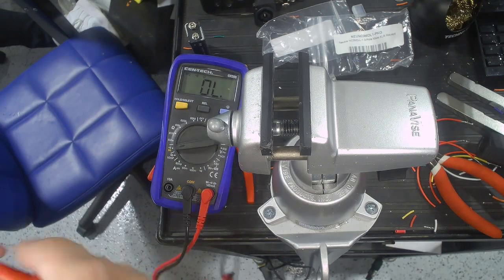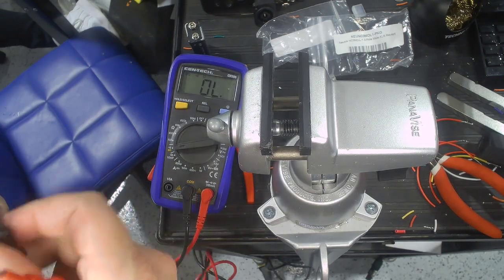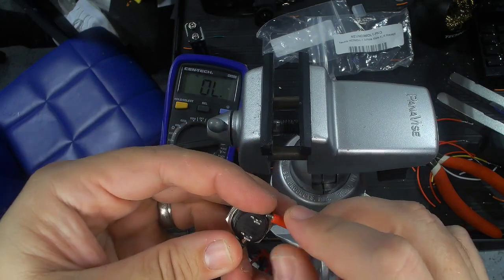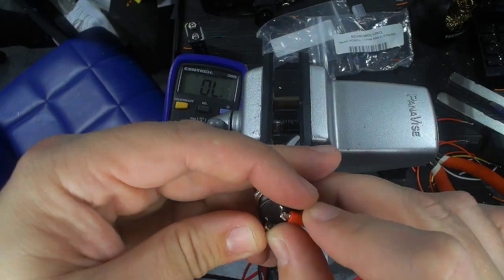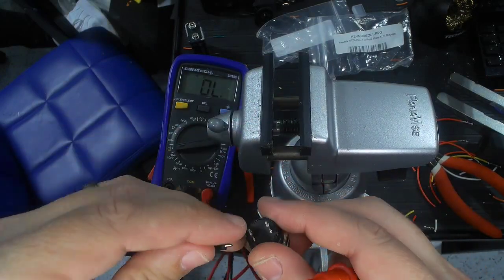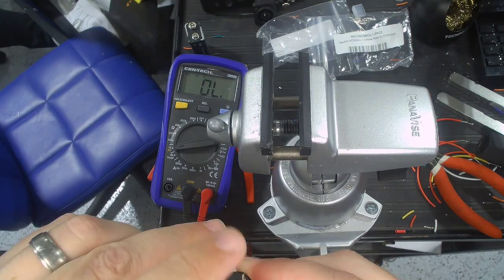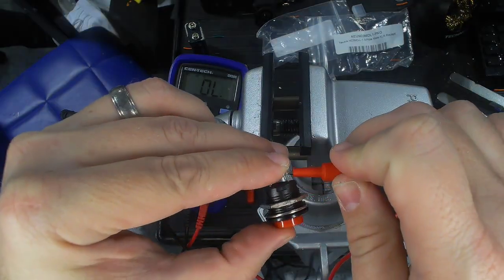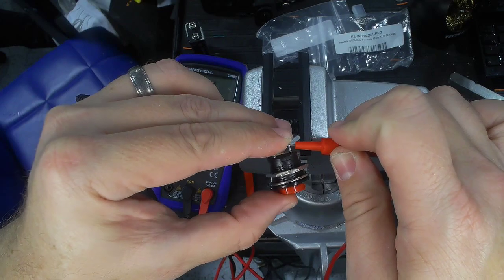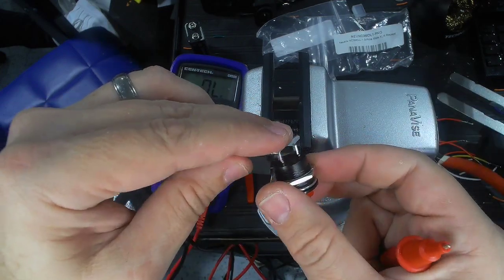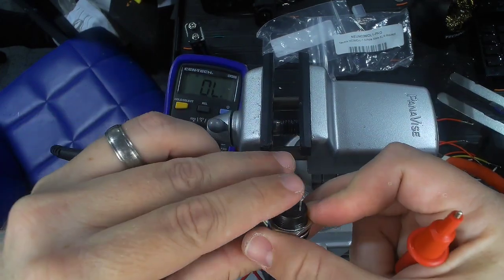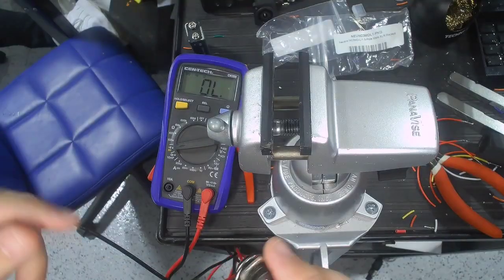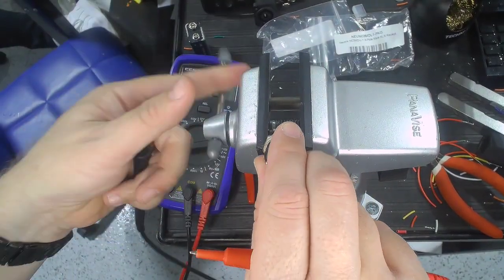I put it into continuity mode, which means when I touch the wires, it'll beep. So if I put it on here, okay, no beep, right? Until I push the button. But watch, I can flip it around and it'll still work. So it doesn't matter which way you do it, okay?